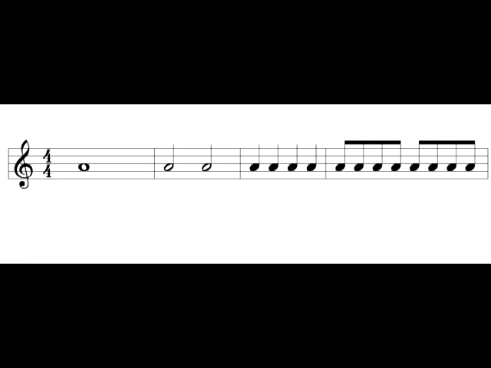Here are 4 measures of musical notation on the treble clef in 4/4 time. Notice first the treble clef on the left, followed by the time signature, which is, in this example, 4/4. The 2 numbers of the time signature tell us about the timing and rhythmic aspects of the notation.